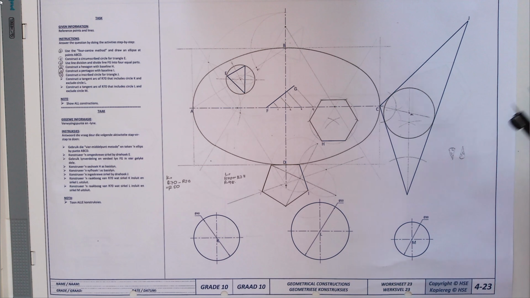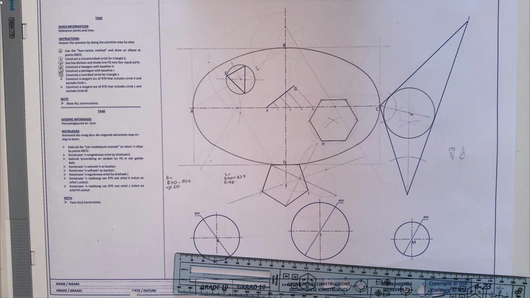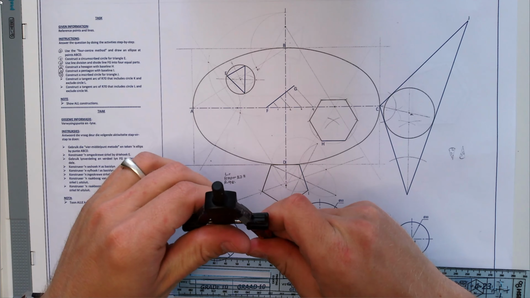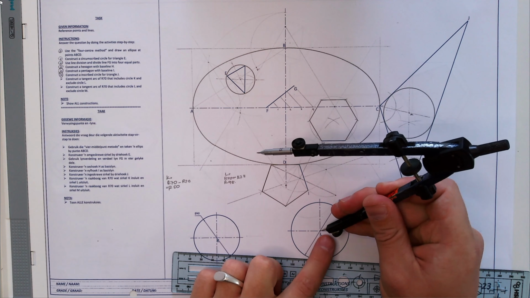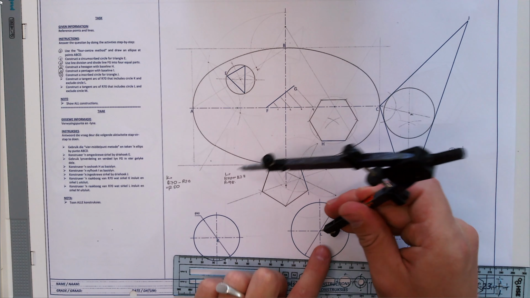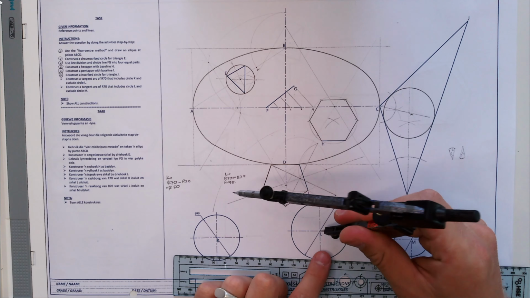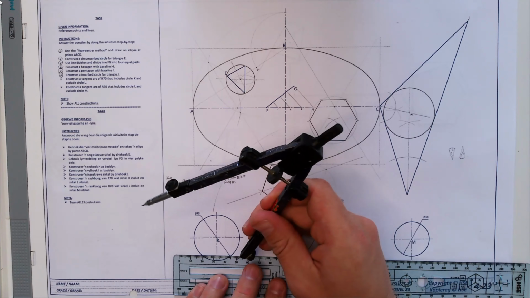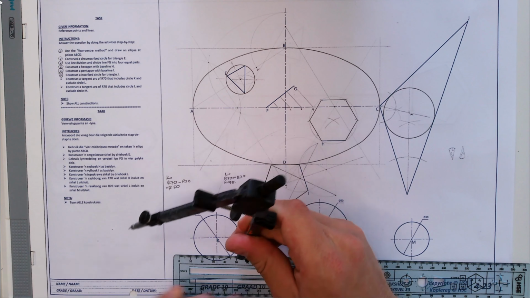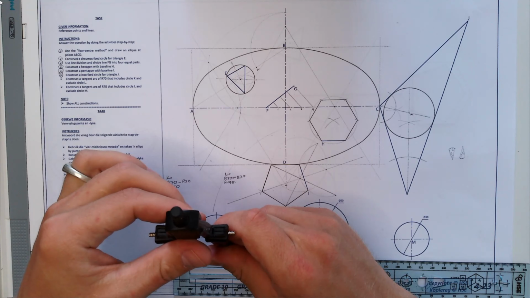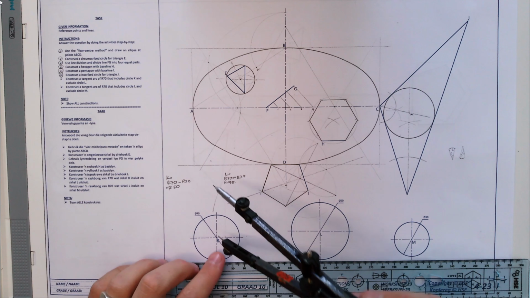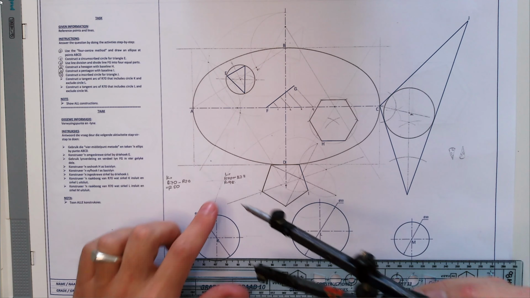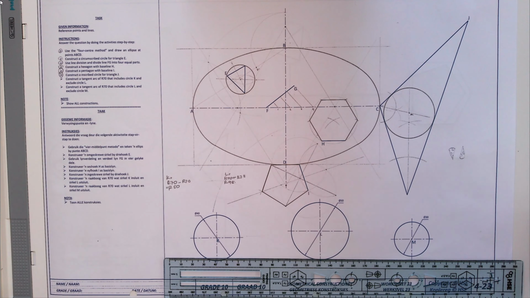So you're going to take your compass, you're going to set it first on the 95. Let's do the 95 first. From circle L, you're going to put the sharp point in the middle point of circle L. We're going to draw a light arc. Then K was 50. You set your compass to 50. Sharp point at K. In the middle. Draw an arc. Where those 2 arcs cross, that is your point.